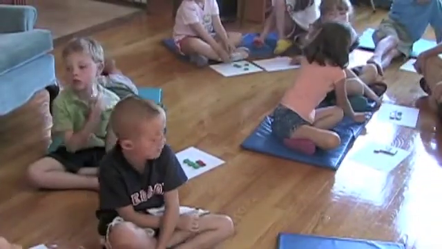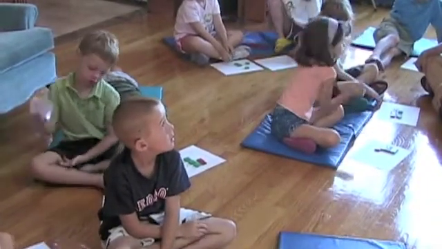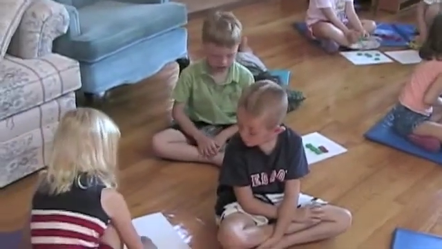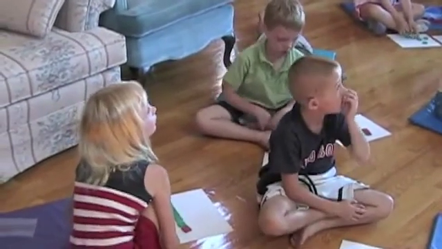Let's start with Alana. Alana, can you tell us how many you have altogether? 7. 7, and how many red? 1. Okay, so the fraction for her, the number of red tiles, is going to have 7 altogether, and 1 red. It's going to be 1 over 7, okay? How about green? Let's say 6 green, so we could write 6 over 7 for the green.